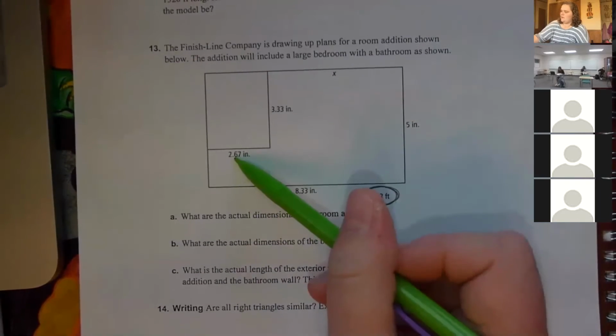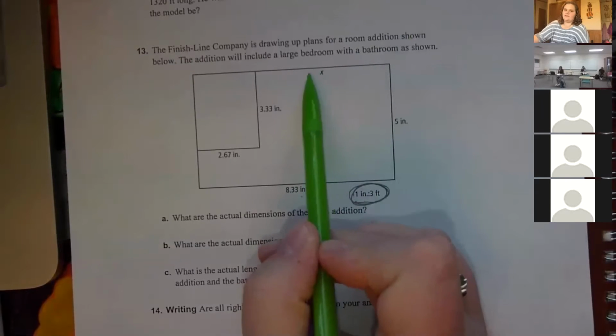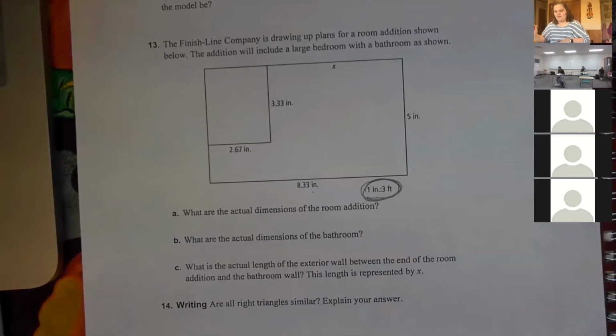So they want to know how many feet is this? How many feet is this? And then they're going to ask you how many feet is X. So I'm going to let you try that one on your own. If you have problems with that, you can let me know.